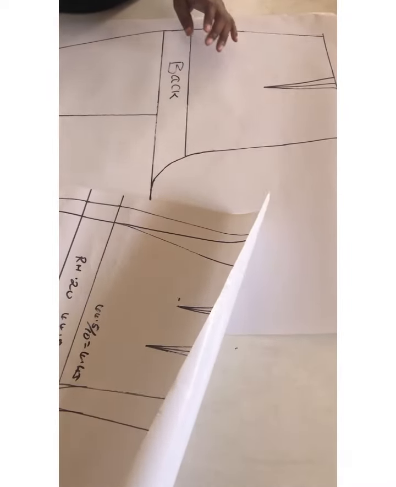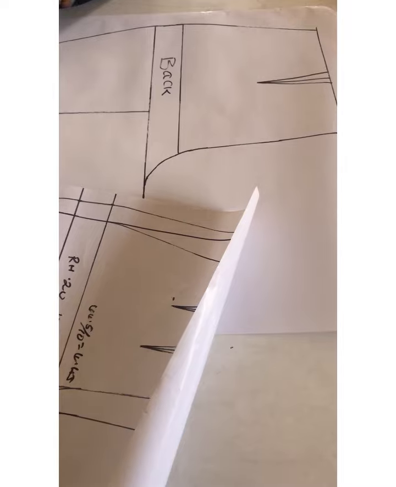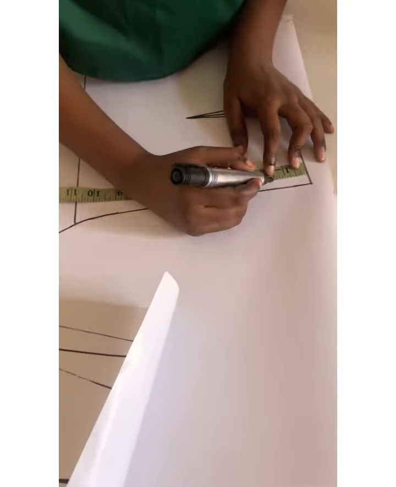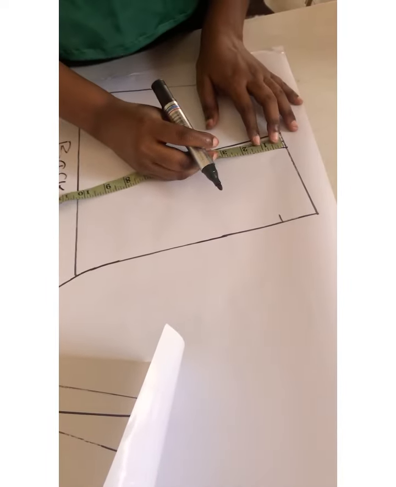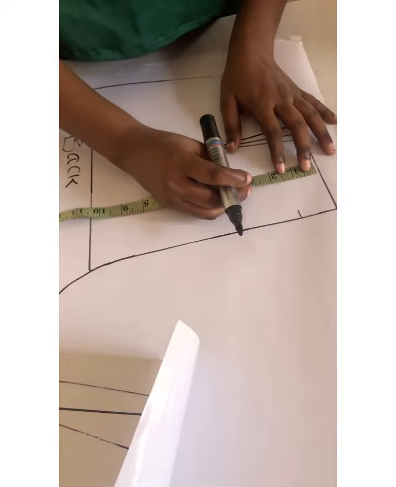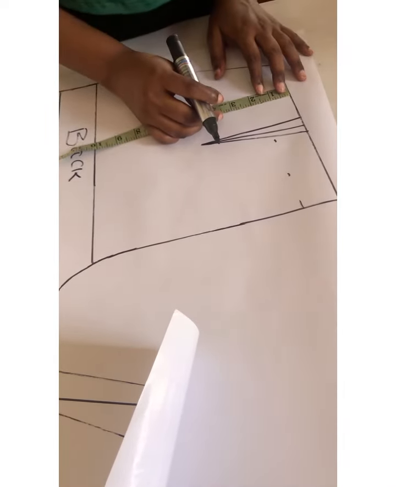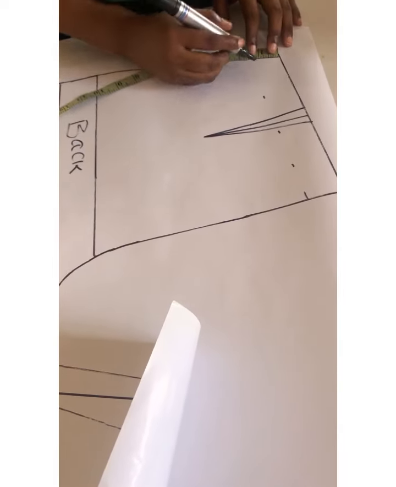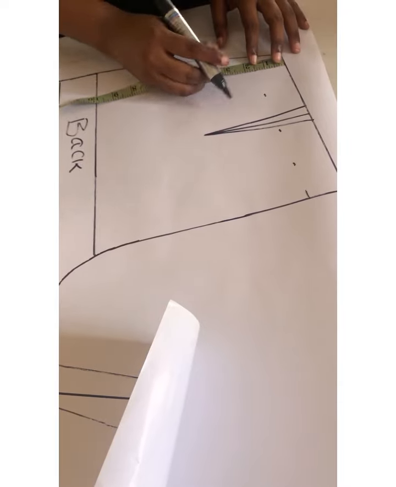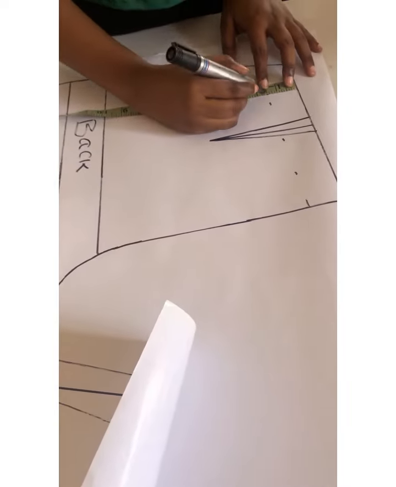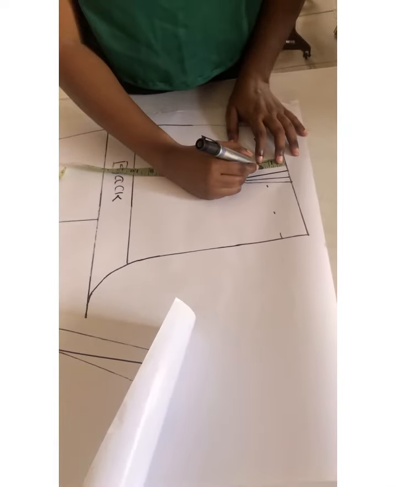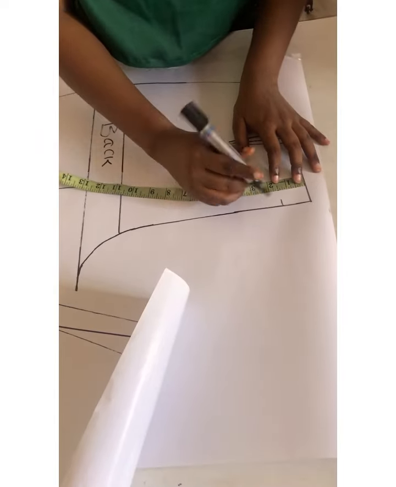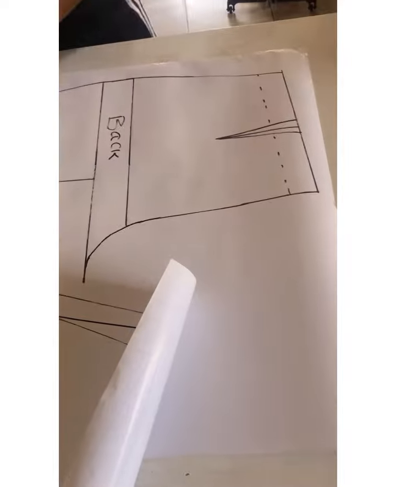Or I can do that. I'm using a band of 1.5. Your band can be 2 inches, 1.5. So I'll be doing 1.5 for my band. I'm tracing it out. Make sure you're following the curve you have at your waist. Now connect them.